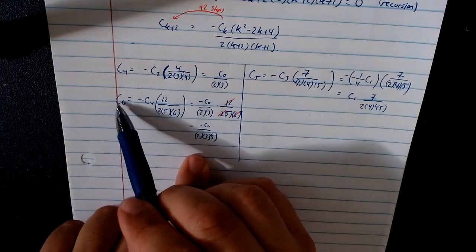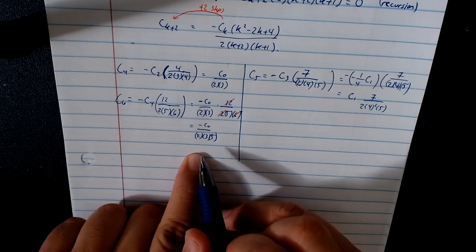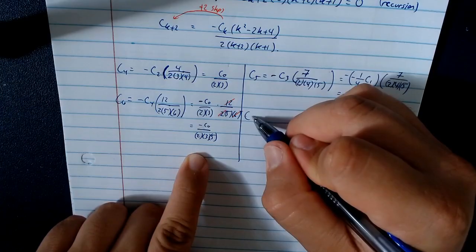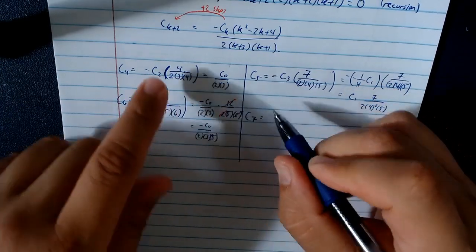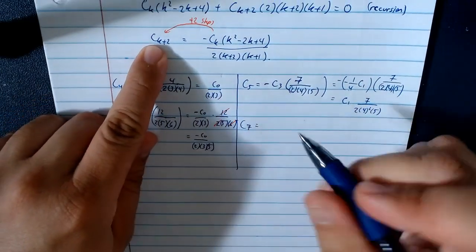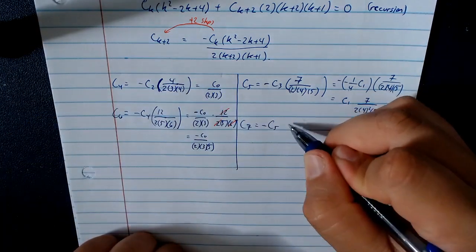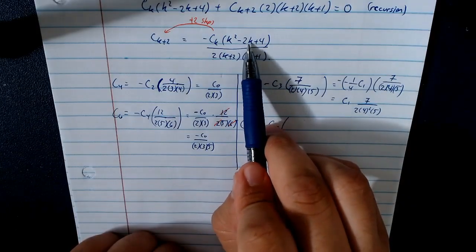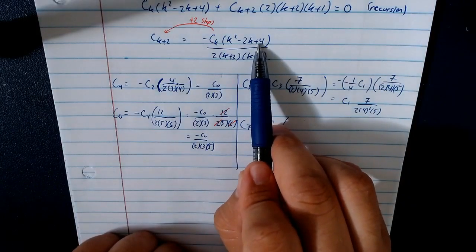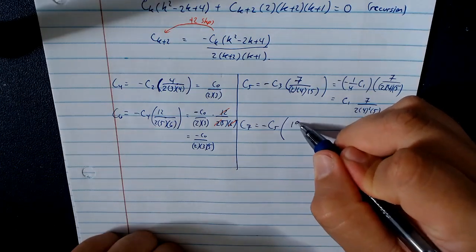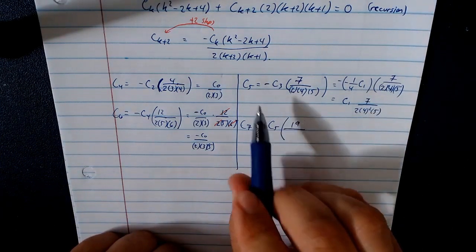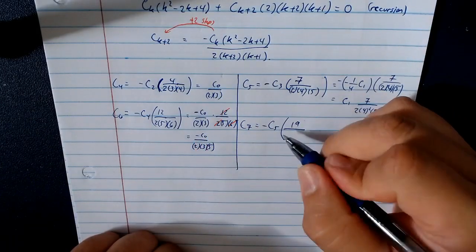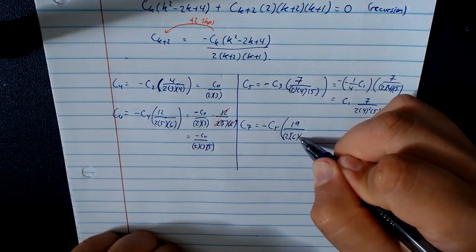Okay, so there we go. C6 is equal to negative C0 over 2 times 3 times 5. What am I at, C7? Well, for C7 I need K to be 5. So that'll be negative C5 times, let's see, 25 minus 10 is 15, 15 plus 4 is 19. So that'll be 19 over, again, K is 5, so this will be 2, that'll be 6, and that'll be 7. 2 times 6 times 7.